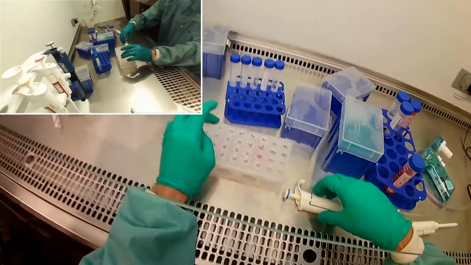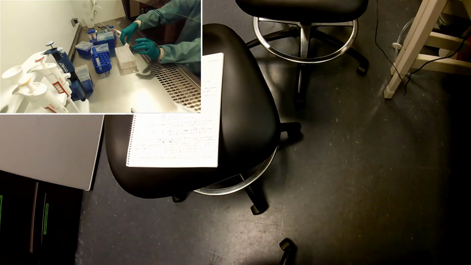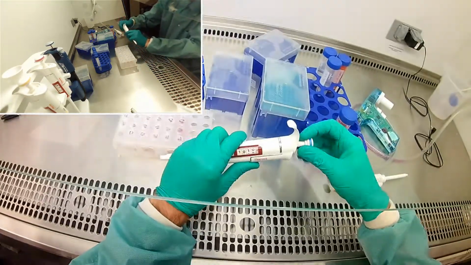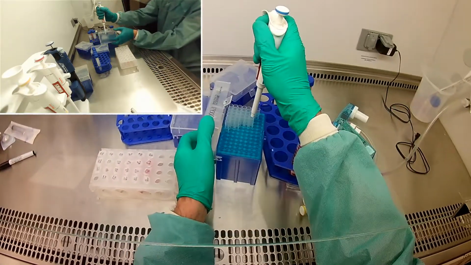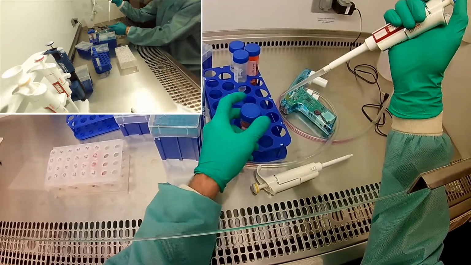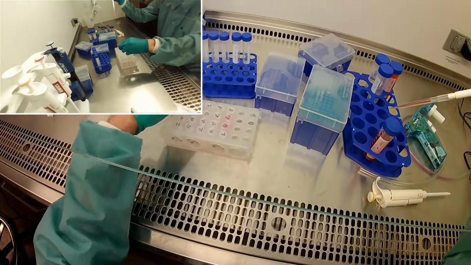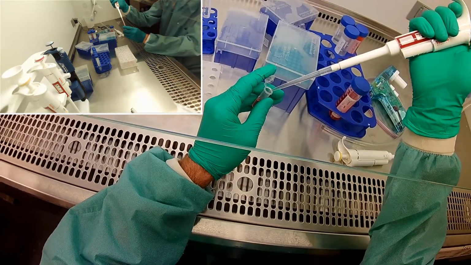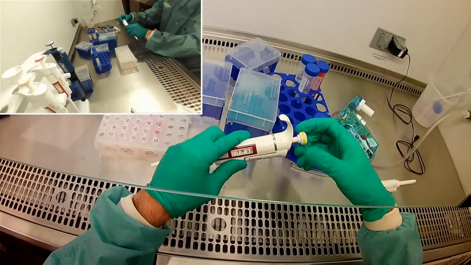Okay, and finally the antibiotics. So the 12% antibiotics is going to be a little bit different. Okay, I just need to make 1 ml of this, so it's going to be 880 of media plus 120 of the antibiotic solution.